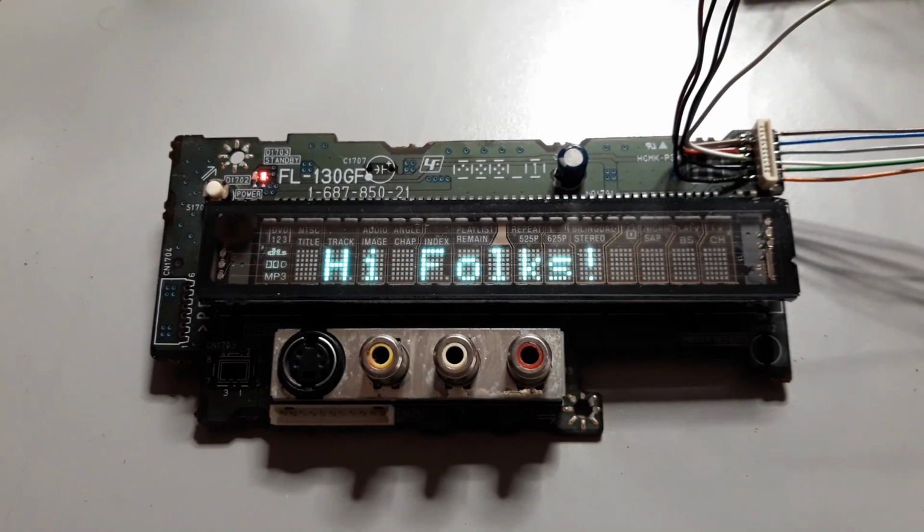Hi folks, today I bring another panel to our list. I don't know which device it belonged to. If anyone identifies it, as usual, I ask you to leave it in the comments.